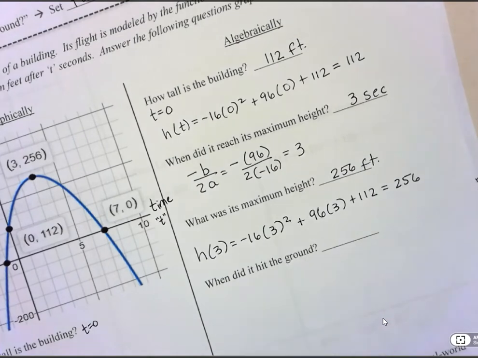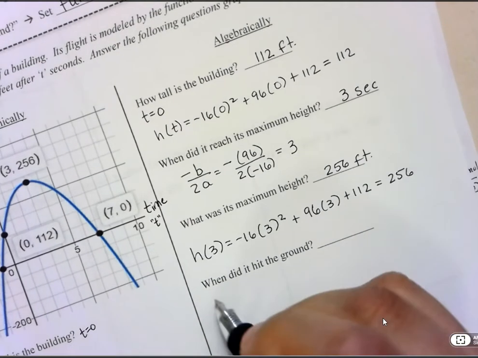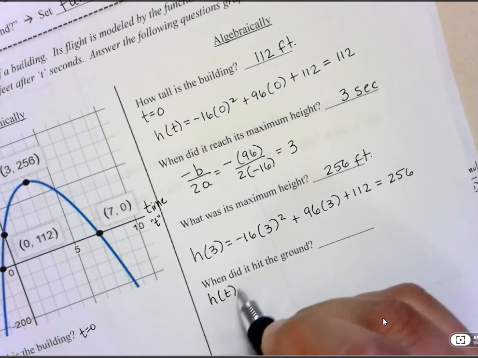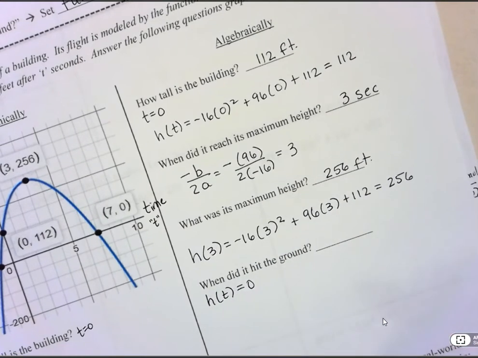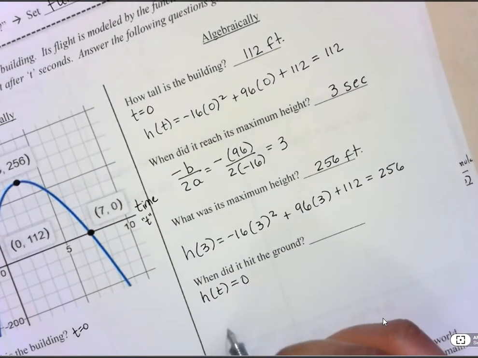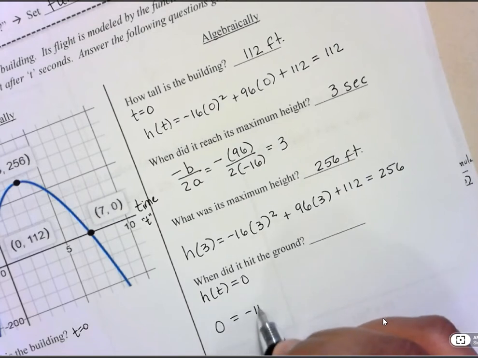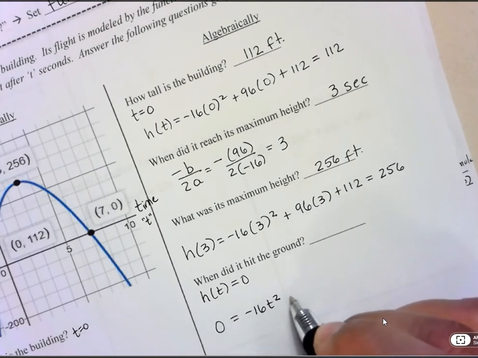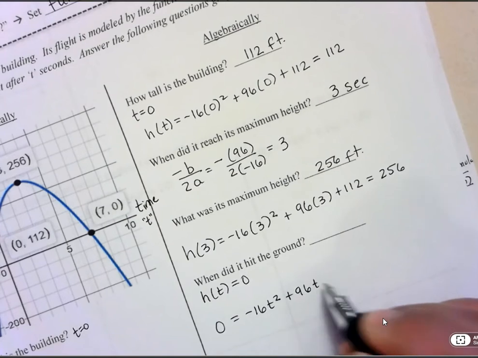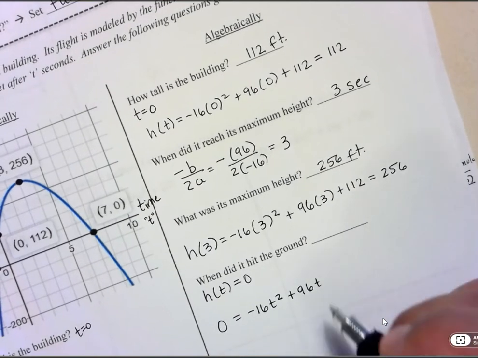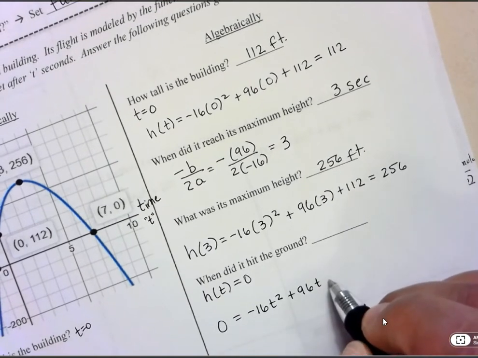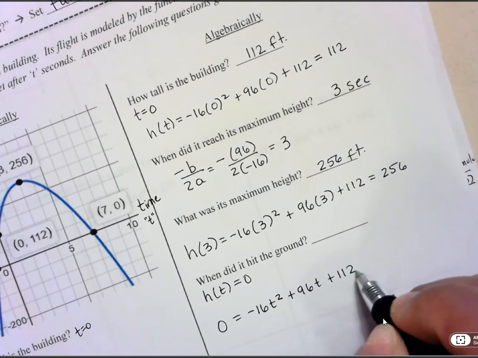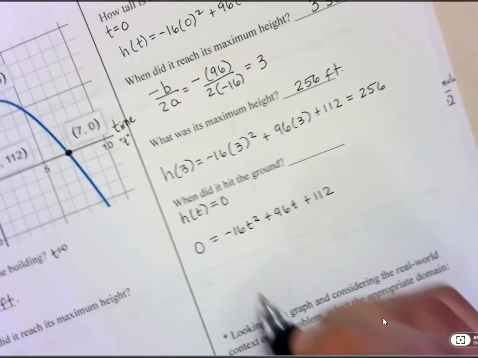When did it hit the ground? Well, it hit the ground when the height is equal to 0, the function equals 0. So you take the function, and we're trying to solve for t. This is where you would either factor, using either GCF or trinomial, or use the quadratic formula. So we're going to go with the quadratic formula.